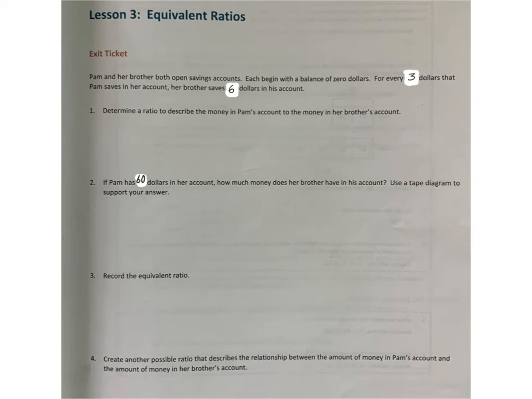Okay, so this is a video on how to solve or answer the questions they're asking you for the lesson 3 exit ticket. This is module 1, ratios. I'm going to go ahead and read this so you can follow along with me. Again, please remember that these are different values than what is going to be in the actual exit ticket.